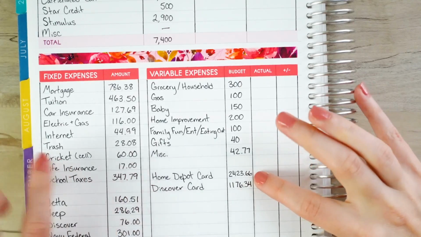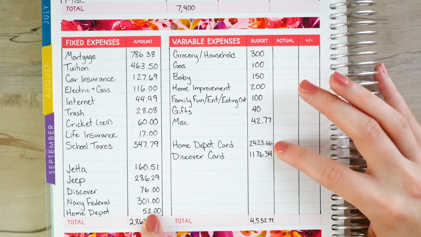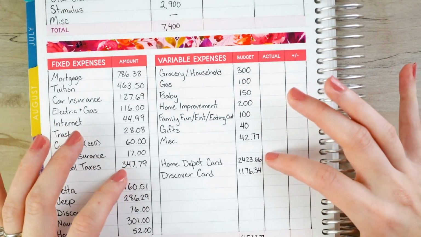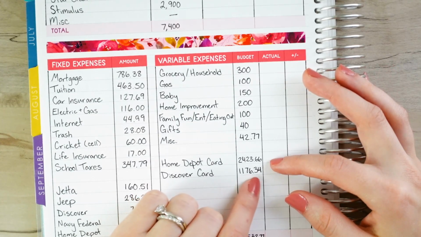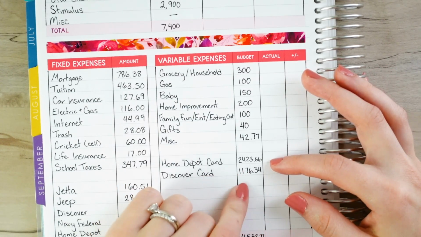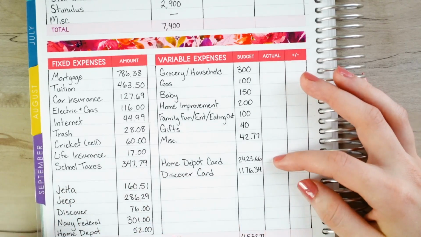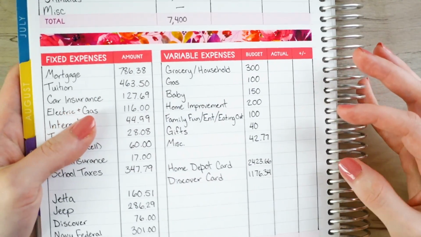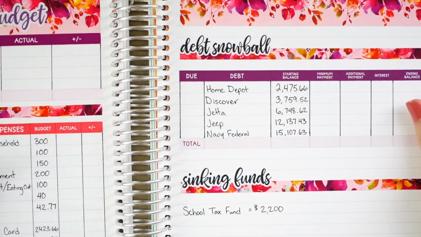So this amount is the remaining balance minus the $52 that we are going to be making the minimum payment for. And then what we'll have left over after that is what will go into the Discover card to pay down the Discover. So let's hop over really quick to the debt snowball.